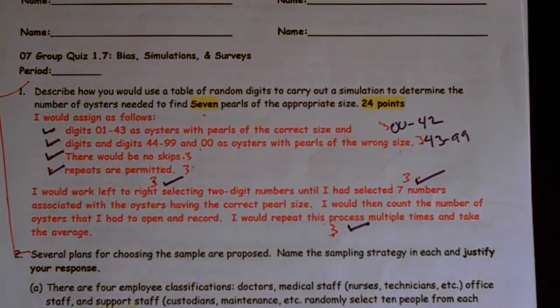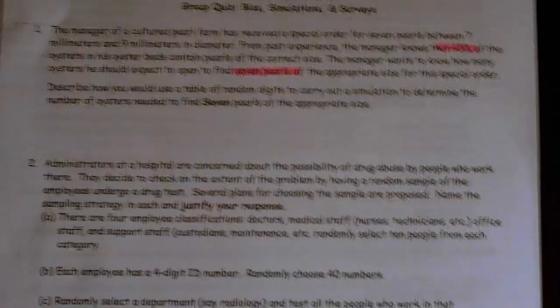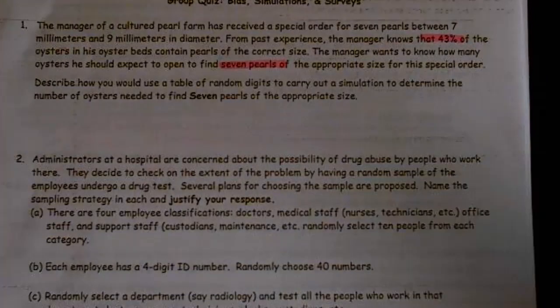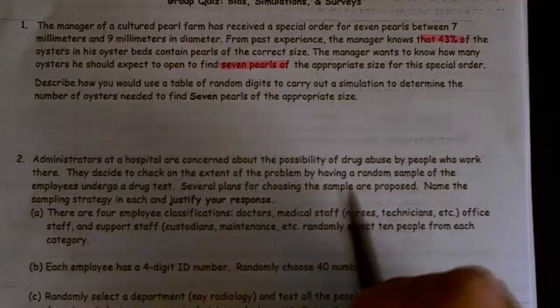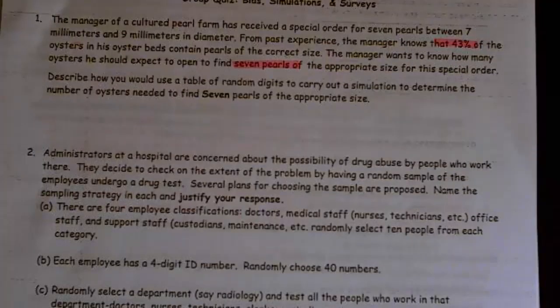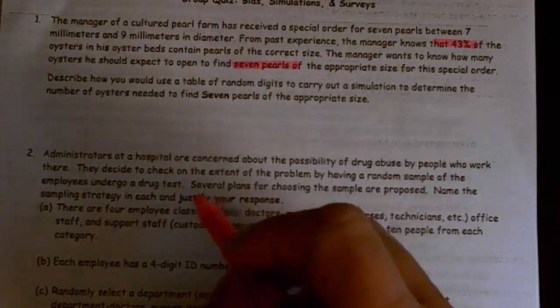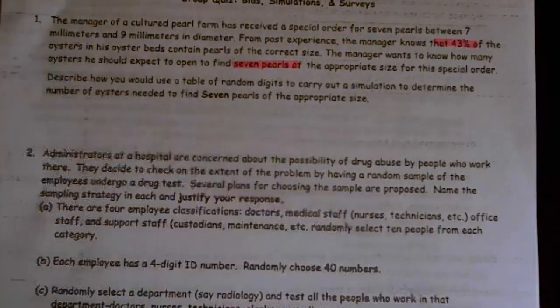Okay? So the next one, problem 2. Administrators at a hospital are concerned about the possibility of drug abuse by people who work there. They decide to check on the extent of the problem by having a random sample of employees undergo a drug test. Okay, I like the word random sample. Several plans for choosing the sample are proposed. Name the sampling strata and justify your response. So we had to name it and justify your response.